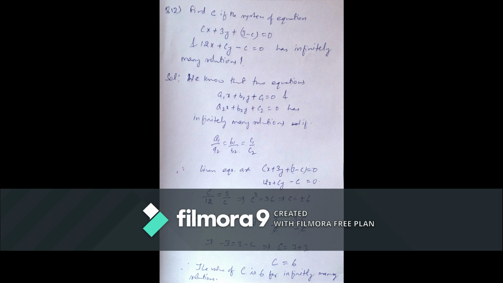So c/12 = 3/c. Comparing these two, we get c² = 36, so c = ±6. If we compare the other ratio as well, then we get c = 6. So the value of c is 6 for infinitely many solutions.